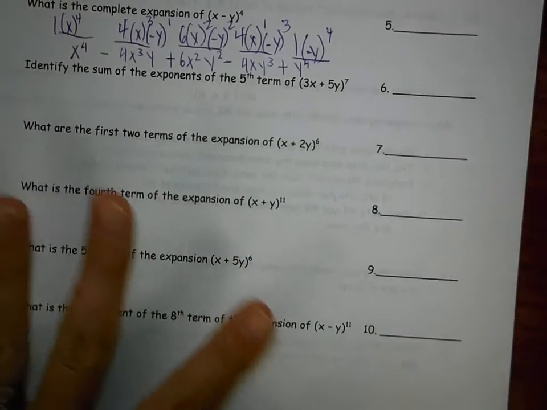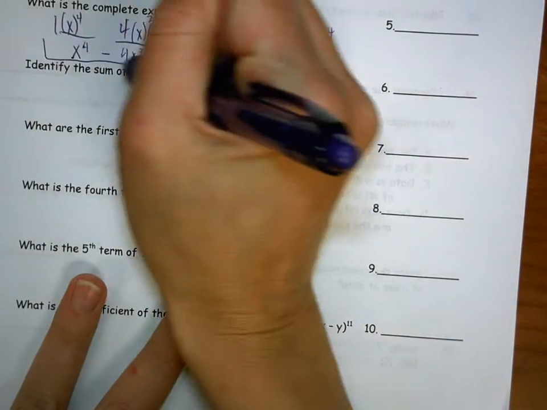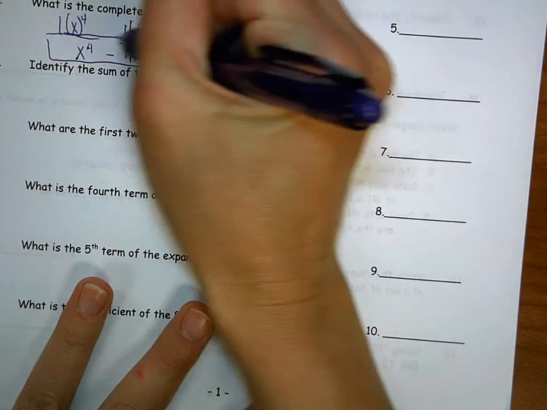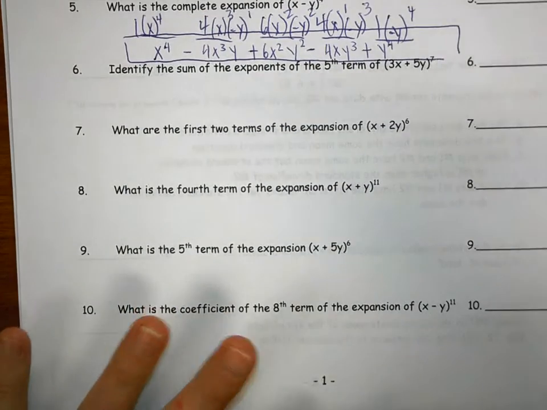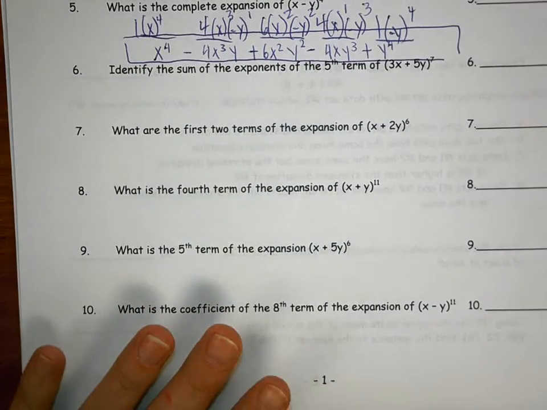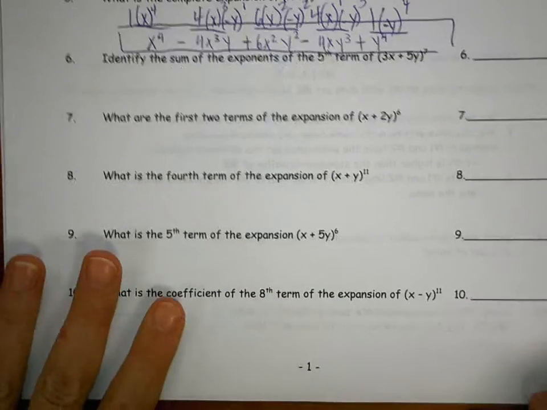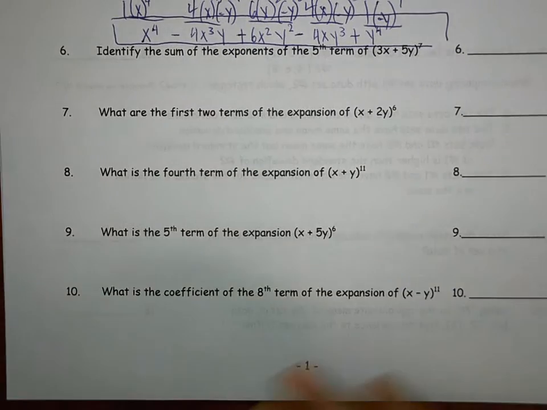Okay, all right, so this is the correct answer. What you have to be very careful of on this problem? The pluses and the negatives. Right, you need to make sure you have your negatives and positives correct. Okay, number 6, identify the sum of the exponents of the 5th term.